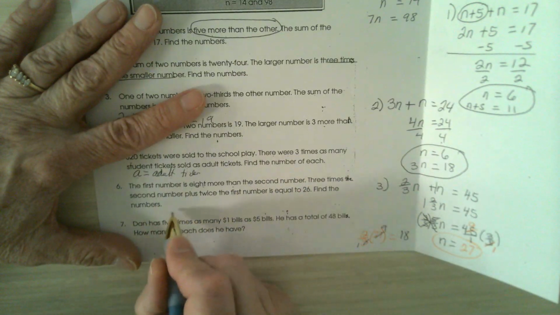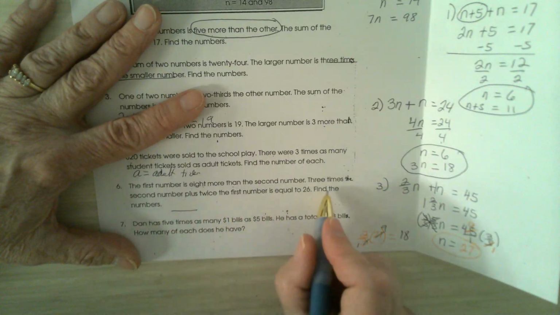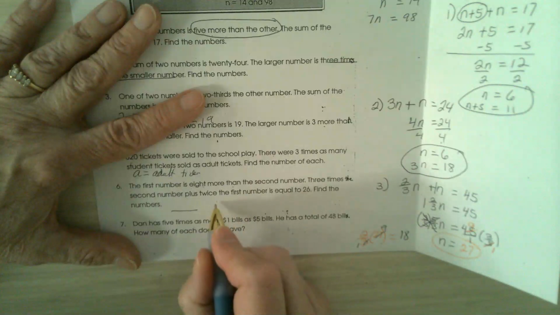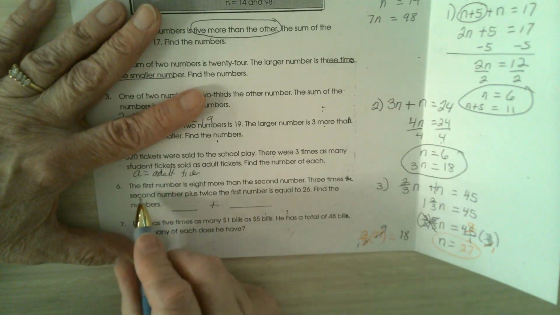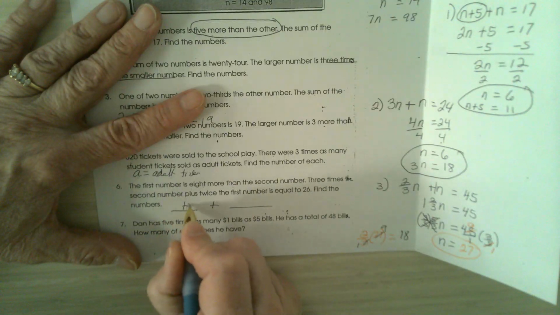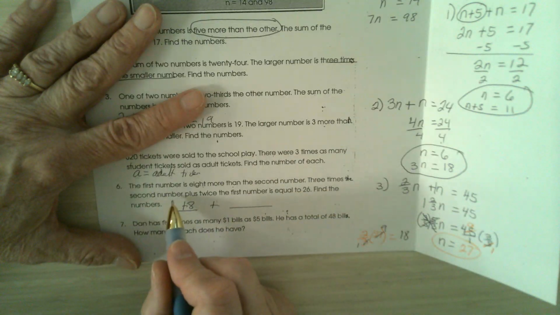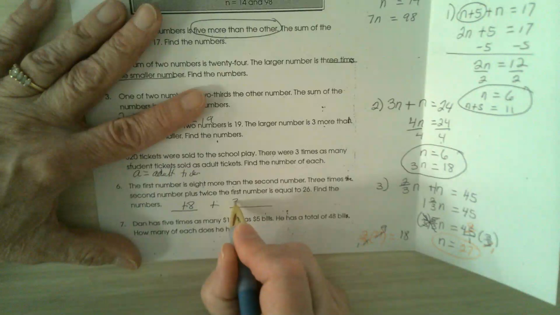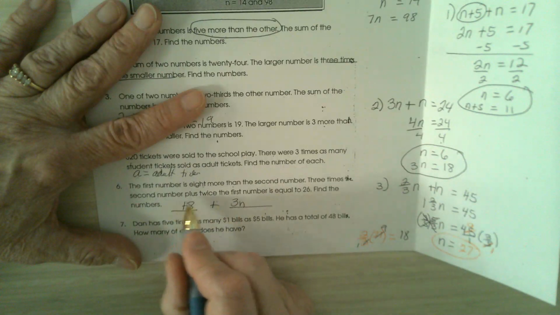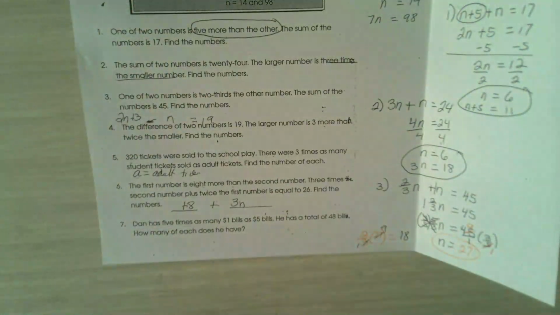So I have number 1, and then I have the second number. The first number is the second number plus 8. 3 times the second number plus twice the first number is equal to 26.